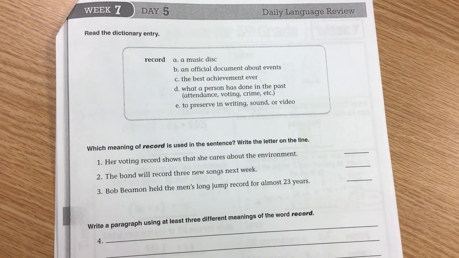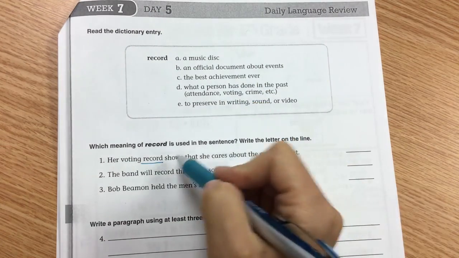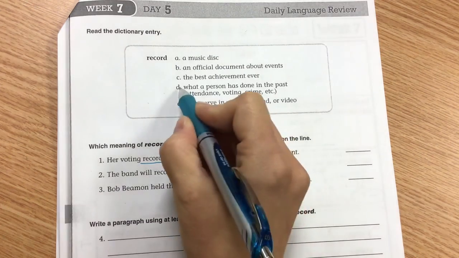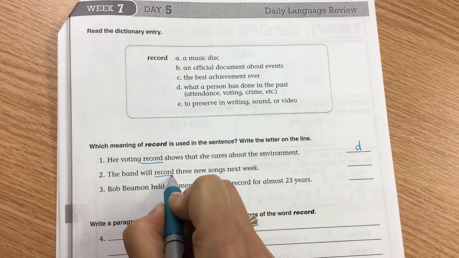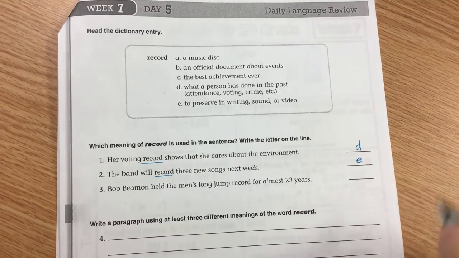Write the letter on the line. Her voting record, here's record, shows that she cares about the environment. Okay, so which one of these goes with this one? So I would say, since we're talking about her voting record, that's going to be D. Number 2, the band will record 3 new songs next week. All right, so which one would this be? So record, it's talking about sound. Okay, I'm thinking that's going to be E.